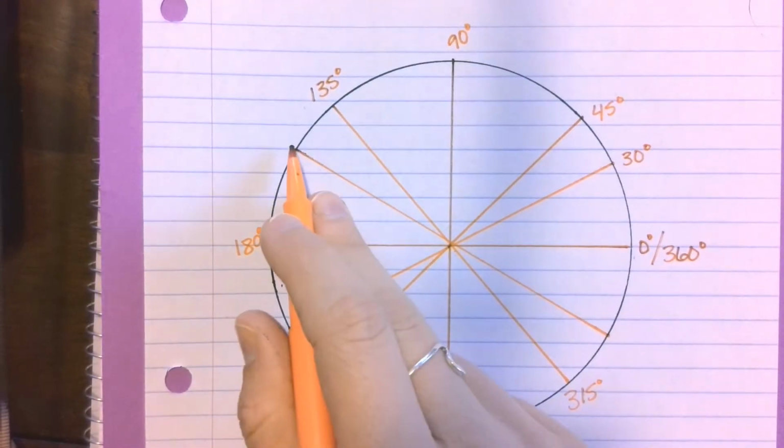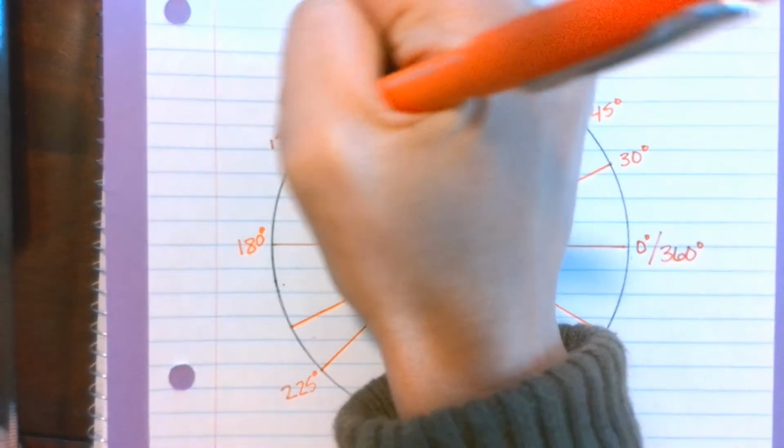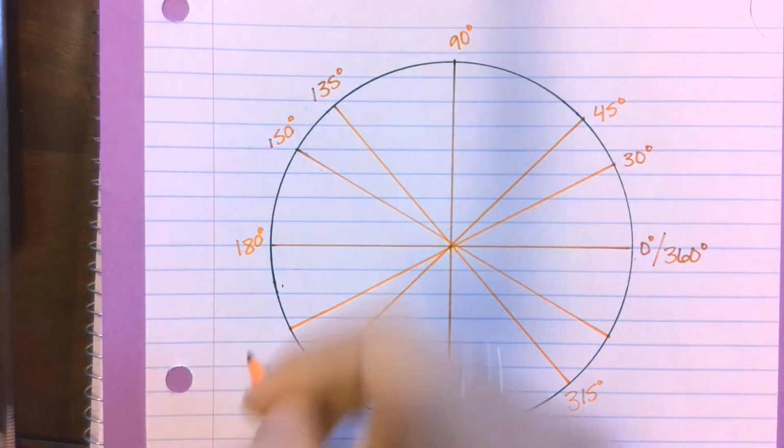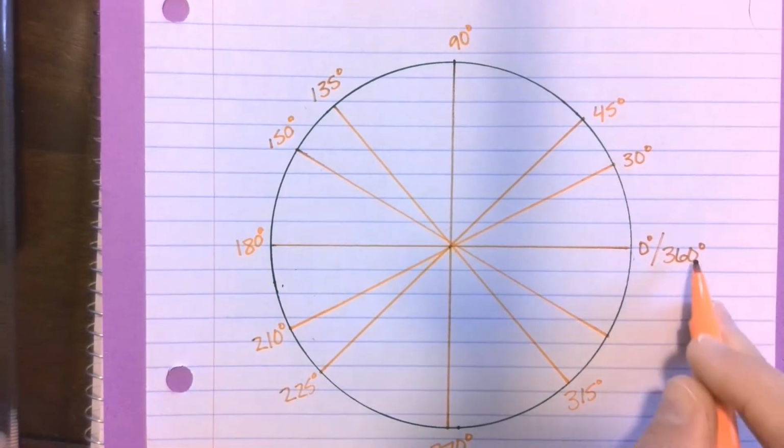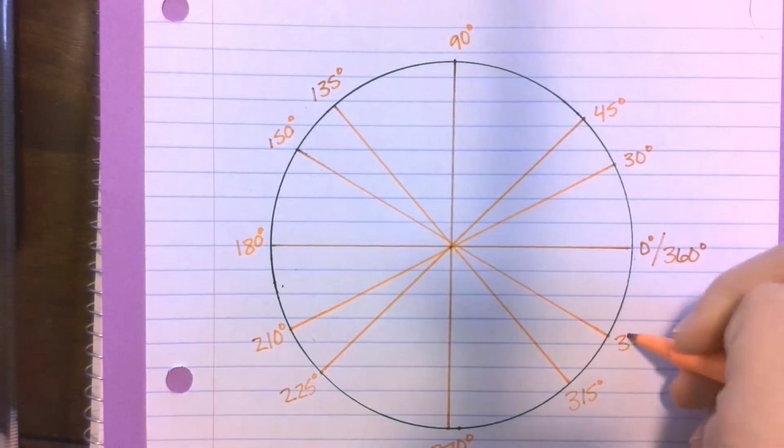So if we're at 180 and we travel 30 degrees up, we're at 150. Or 30 degrees down is our 210. And then our last one, 30 degrees from that 360, is going to be 330.